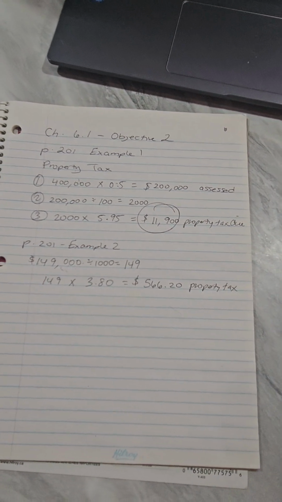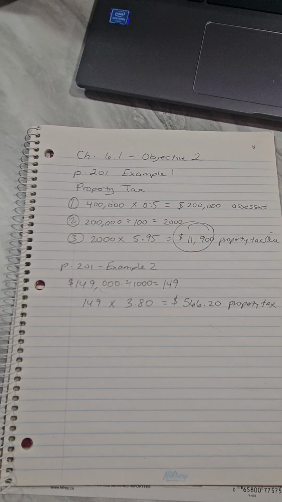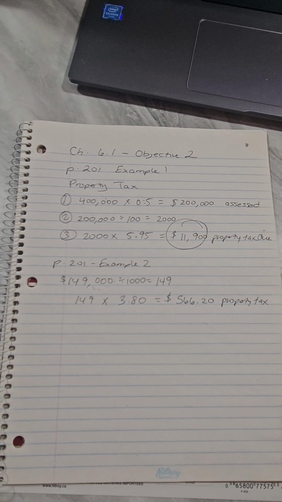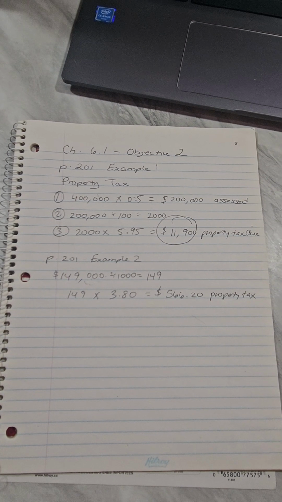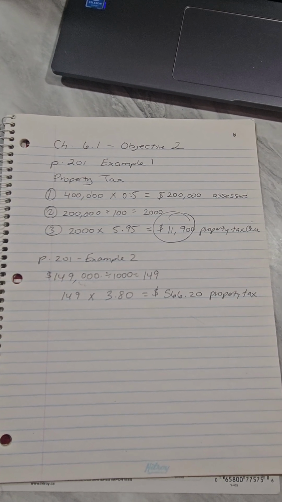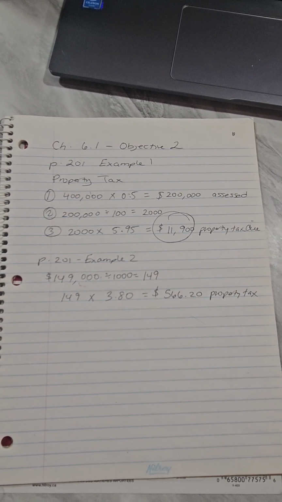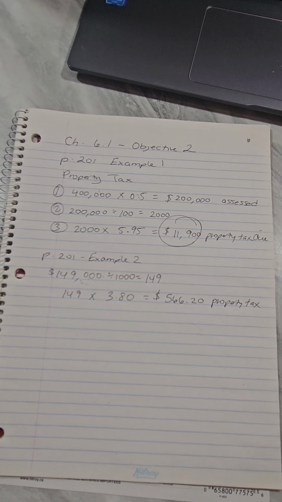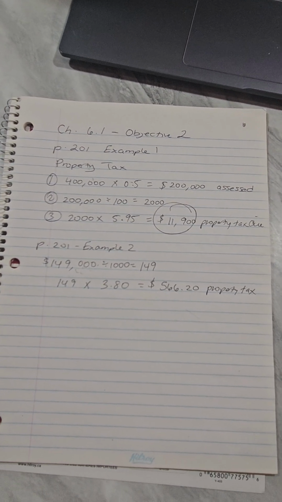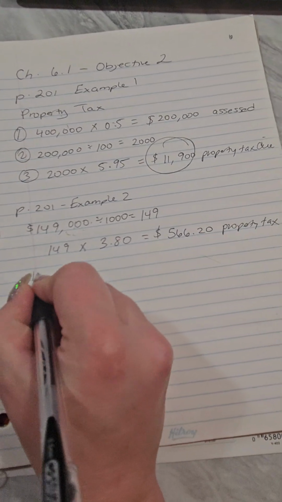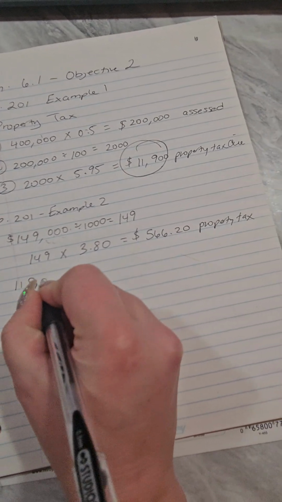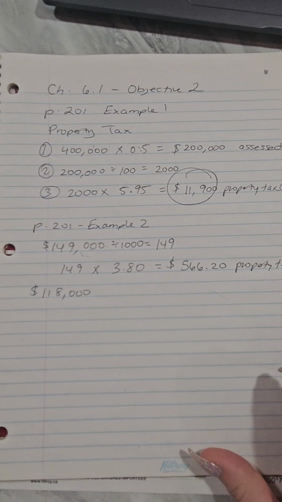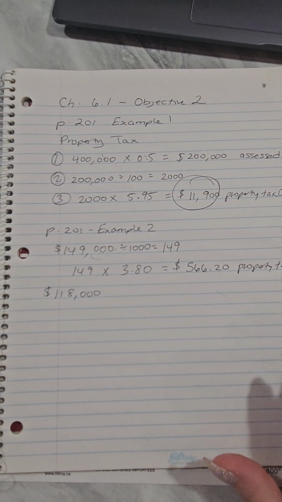So if we read the example on page 201, it says tax rate is levied in mills. A mill is 1/1000th of a dollar, hence why you divide by 1,000. If the tax rate is 22 mills, divide 22 by 1,000, then multiply that answer by the assessed value. Determine the amount of annual tax for a property having the assessed value of $118,000. So the first information they give us, already know how much the property is assessed at. It's assessed at $118,000, so that's the value we want to work with.